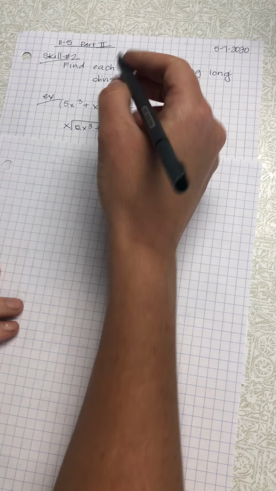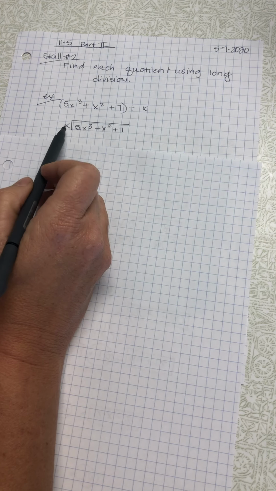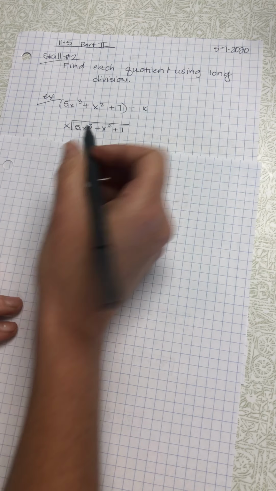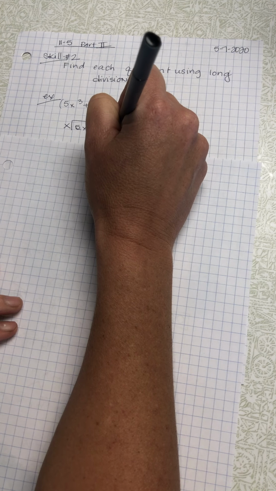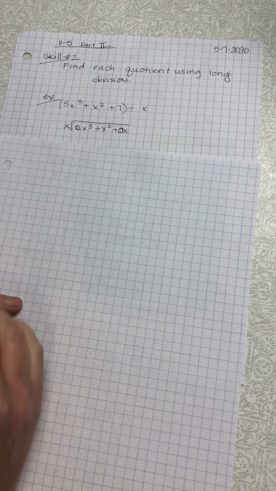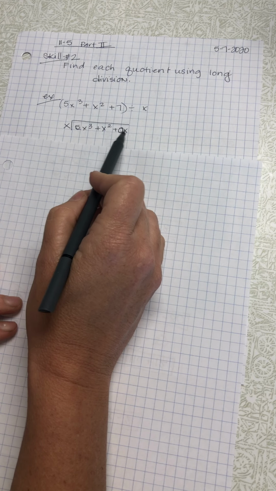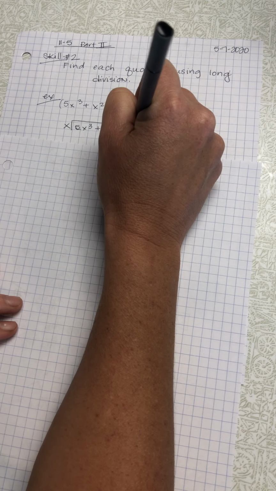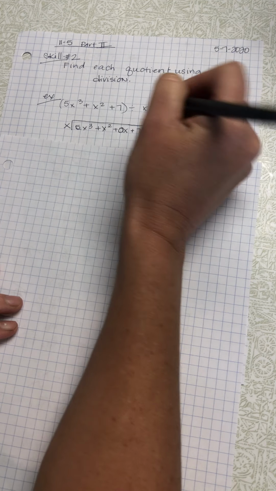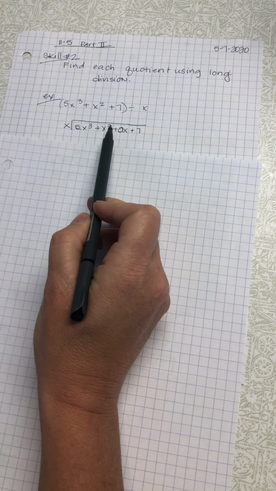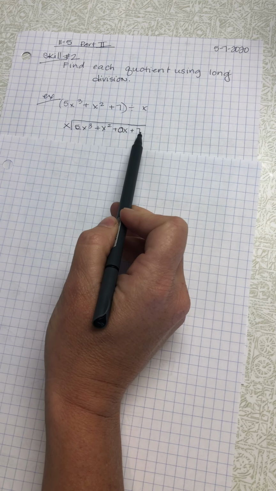It's important when we're dividing, especially when they're binomials, that we have each variable represented. So instead of jumping to 7, we need to put 0x and then add anything that was there on the end. Okay, so we want a 3, a 2, a 1, and then none.